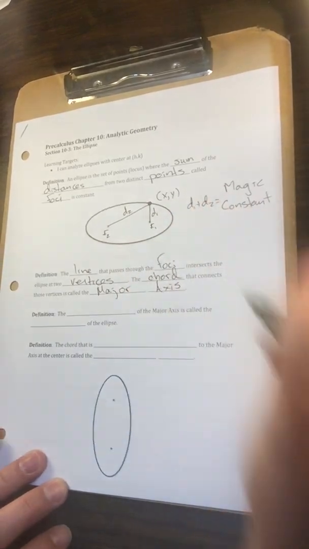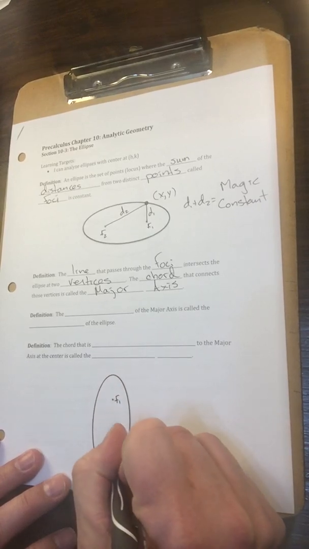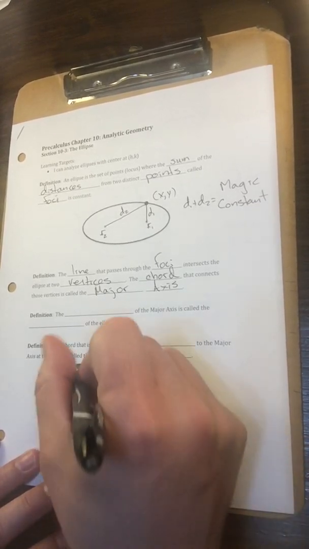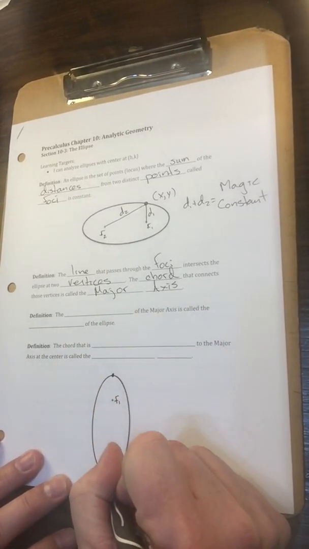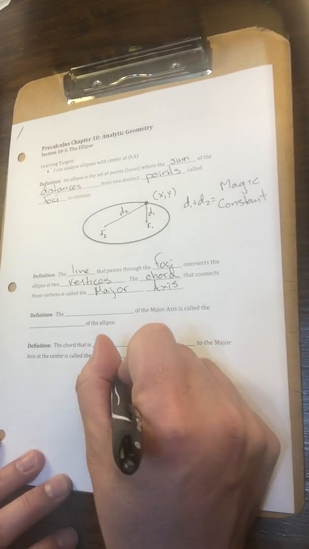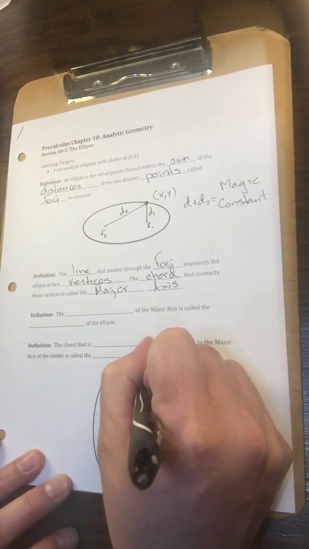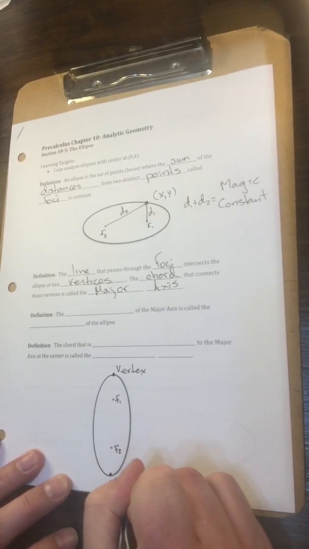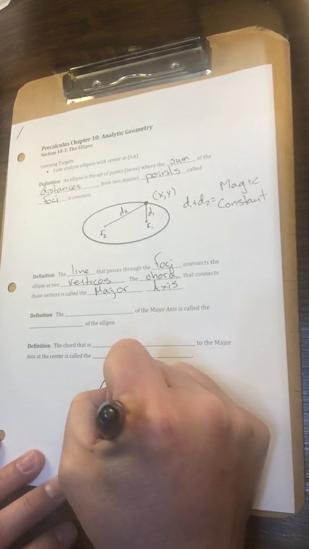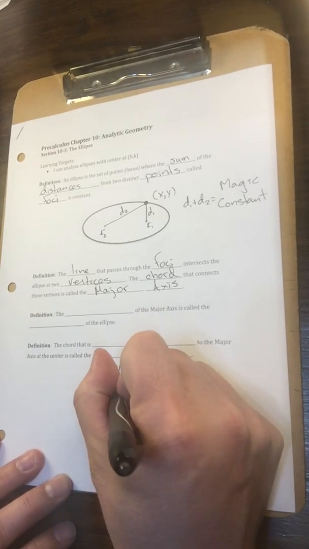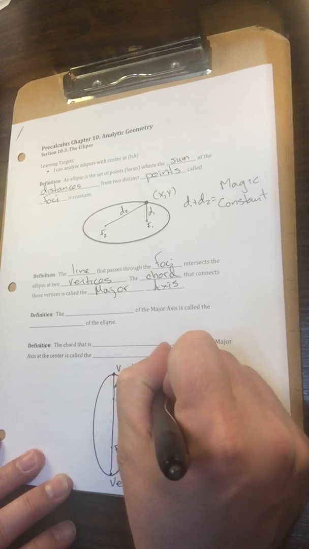Now I'm going to draw a picture of that on the bottom so it'll make sense to you. Ready? There's the two foci. We'll call this one focus 1. This will be focus 2. Now if I make a line segment that connects these two vertices, I'll call this a vertex, and at the bottom we'll call this a vertex. If I connect them with the line segment, it'll go right through these two foci. That line segment is what we refer to as the major axis. Alright, so there you go.